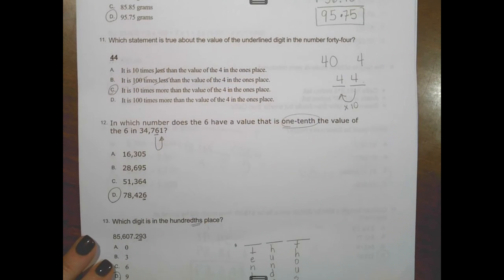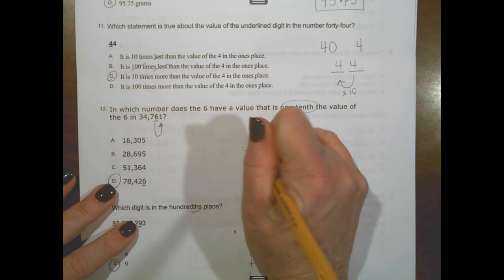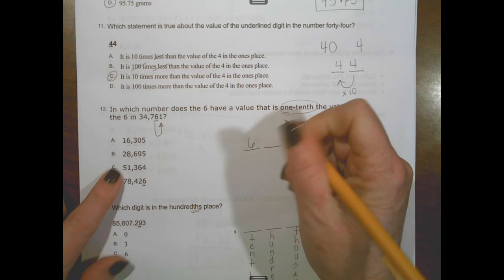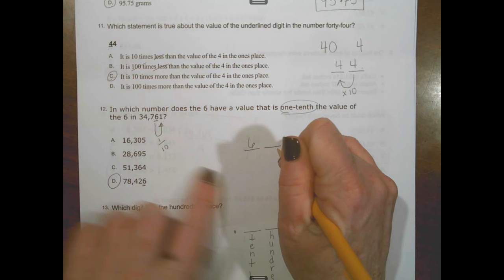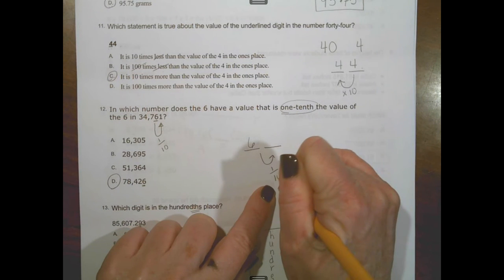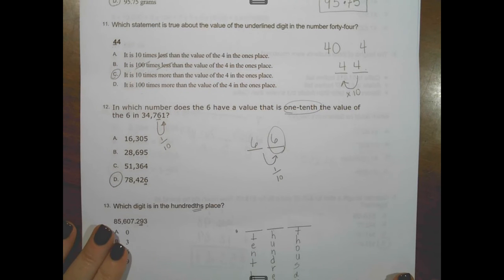All right, number 12. In what number does the 6 have a value that is 1/10 the value of the 6 in 34,761? So I noticed that that 6 is in the tens place. So if it's 1/10 the value, then that means we're going to the right, and that means that I would need to have a 6 in the ones place. The only one of these answer choices that has a 6 in the ones place would be 78,426. So we're going to pick D. Okay. Again, this is very much like number 11. We're just making sure that we understand how the place value system is set up.